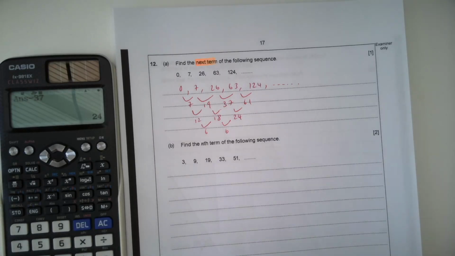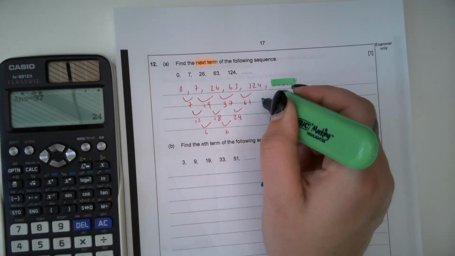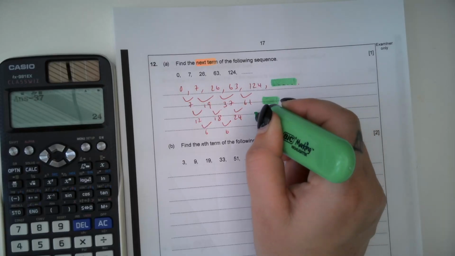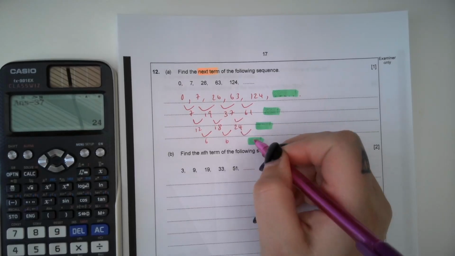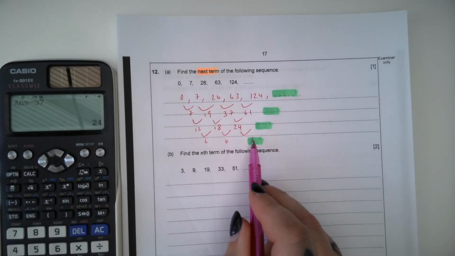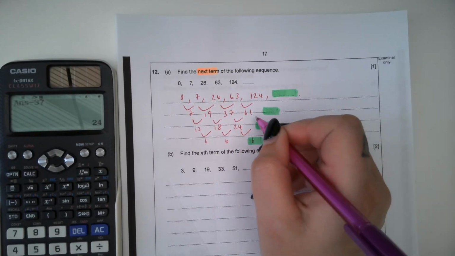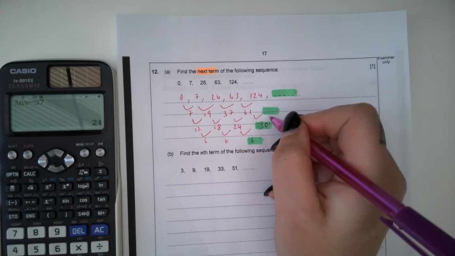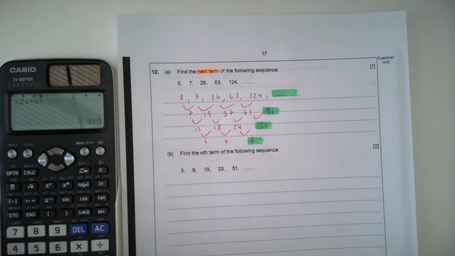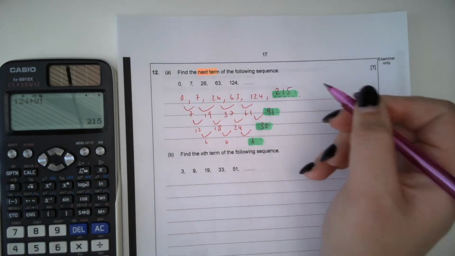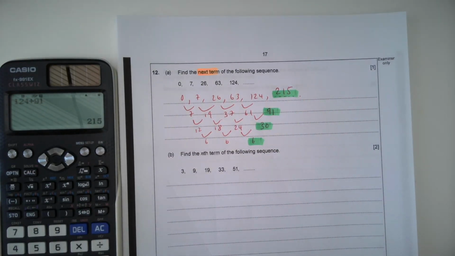Remember, we're aiming for the next term, so we need to find the next in each of these differences. 24 plus 6 would be 30. 61 plus 30 would be 91. So 124 plus 91 would be 215. So 215 is our next term.